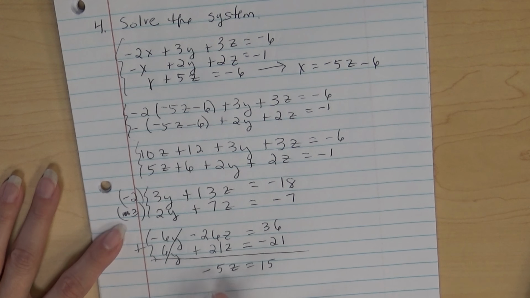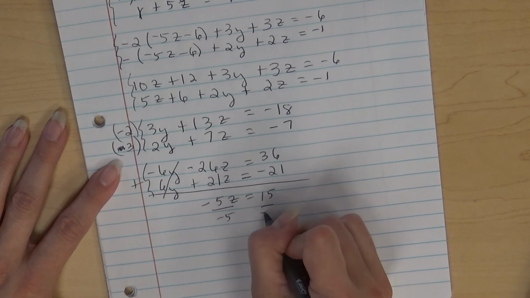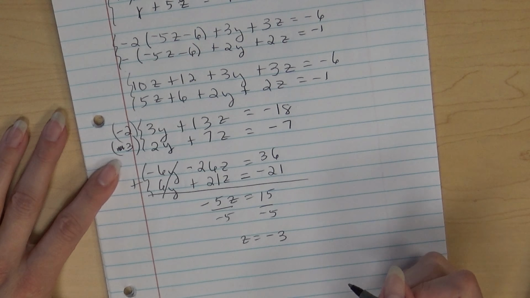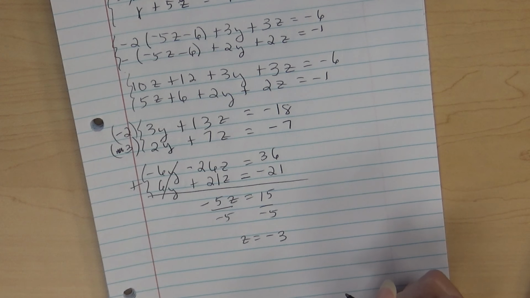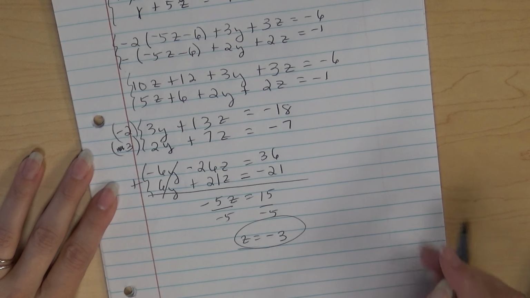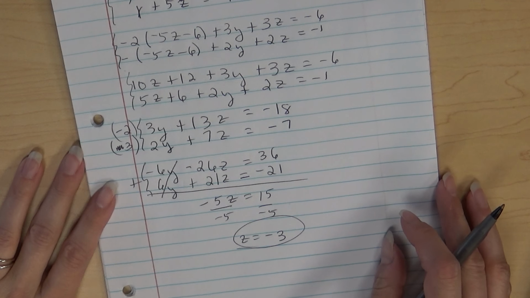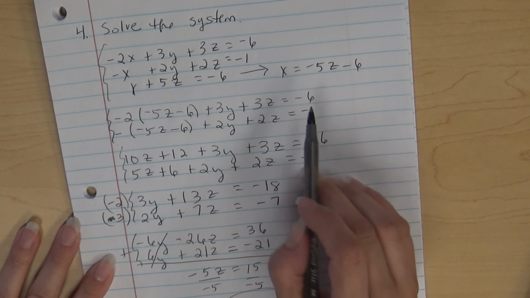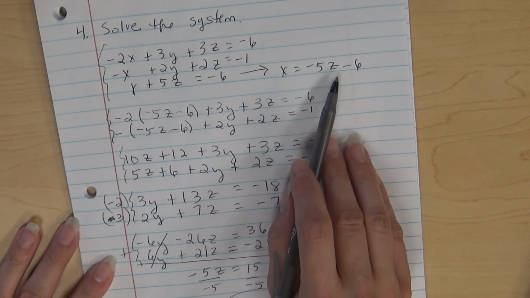Now I can divide both sides by negative 5. And I've got z equals negative 3. So again, since I know that these types of equations do not lead to extraneous solutions, I want to go ahead and circle that. Then I'm going to back substitute to find my other variables. So we found earlier that x was equal to negative 5z minus 6.